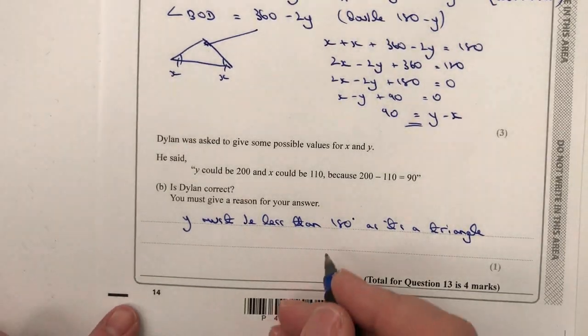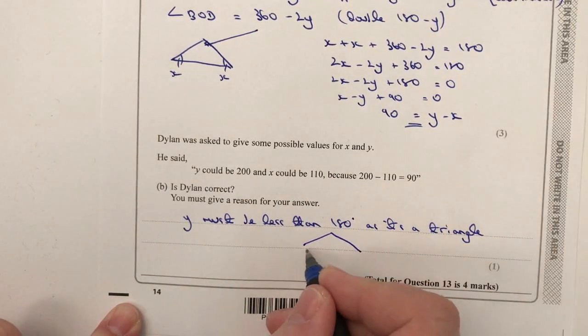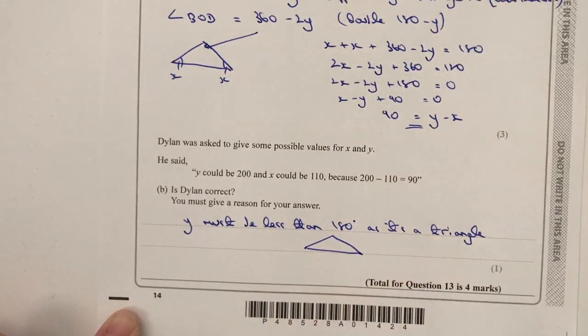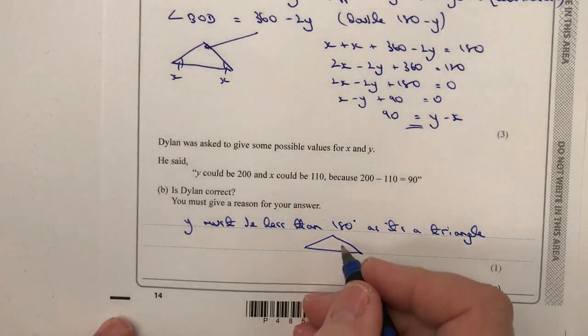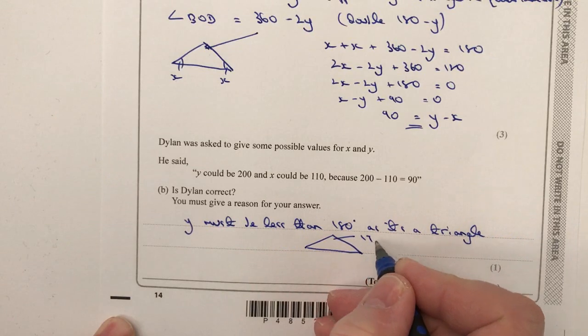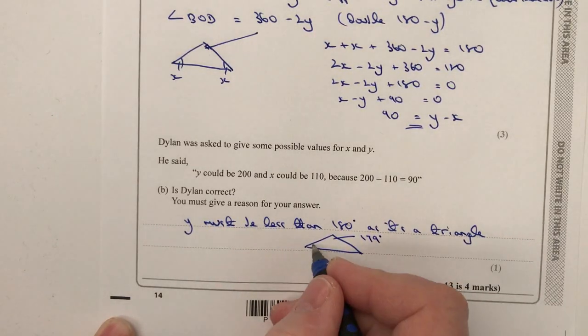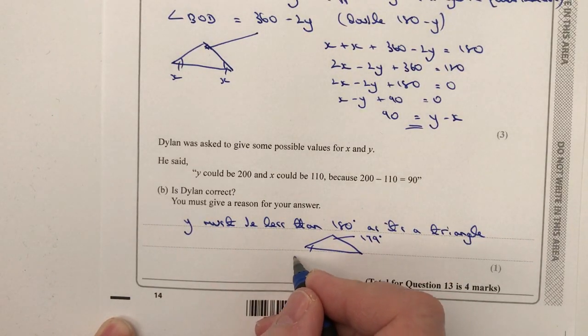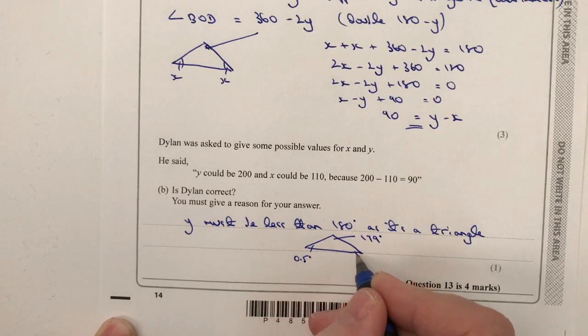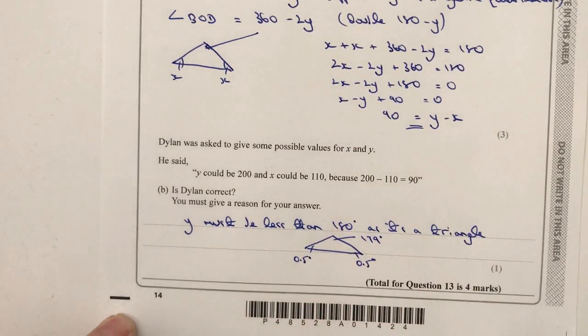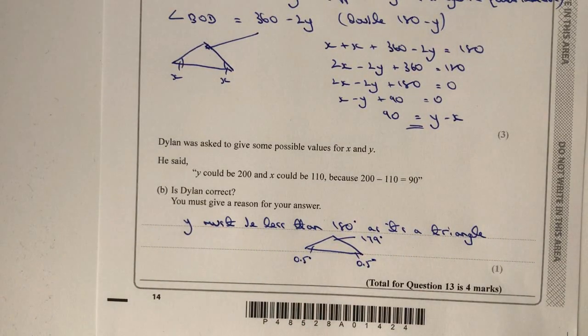Again, it's up to you how far you go with these sorts of things. You could say, well actually I've got a triangle, it would be almost impossible for me to draw on the screen here, but this would be 179 degrees and this would be 0.5 degrees and 0.5 degrees, if that's really what you wanted. Okay, hope that's all right. Let's move on to question number 14.